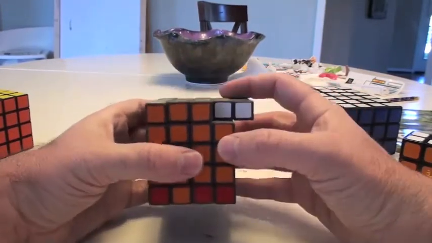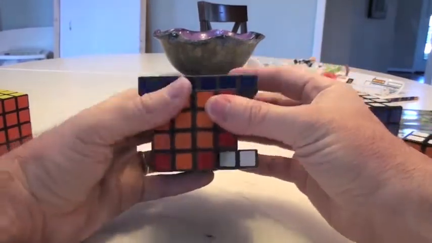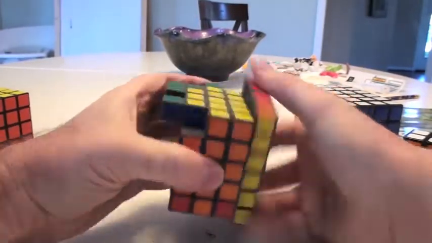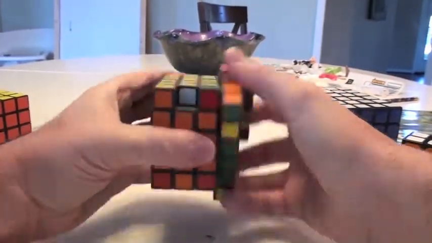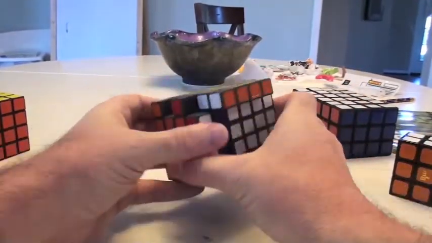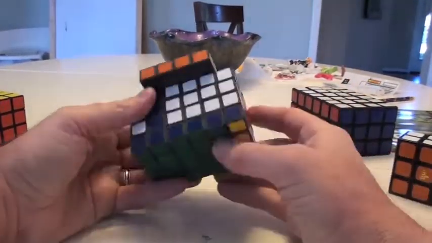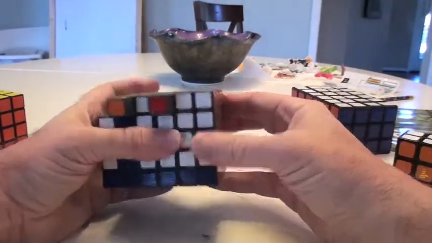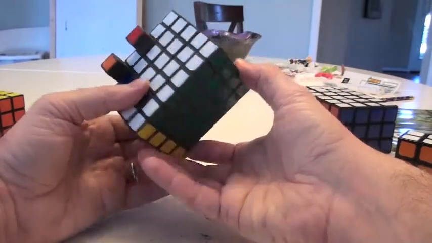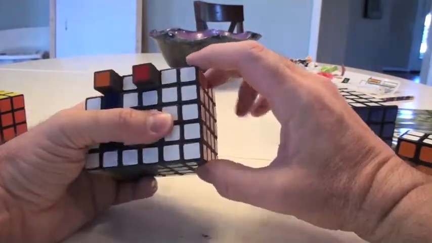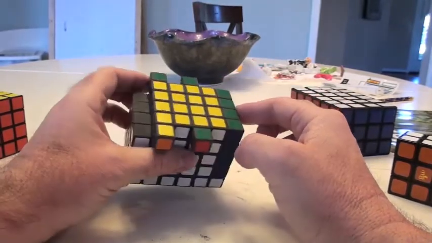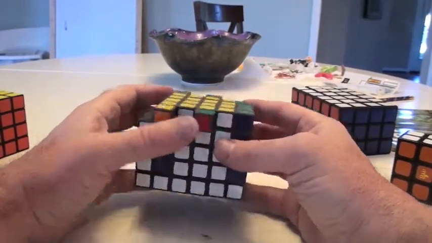So we have 2R, U, 2R, U, 2R, 2U, 2R, 2U, 2R, U, 2R, UI, 2R. Okay, so bang, there that is. We're good. So now I can move this into here and we're not bandaged up. And now I can take this one over here for these two and move it up like so. So now this is ready to do some swapping over here.